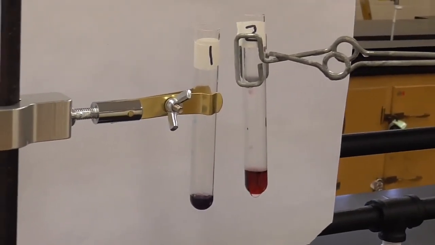Very interesting. So, heat is affecting the position of the equilibrium. Technically, that's not right. You want to know the technical, it's changing the value of K, the equilibrium constant, which changes the position of the balance of the equilibrium. But I don't want to get into that.